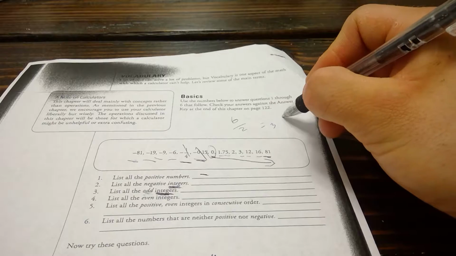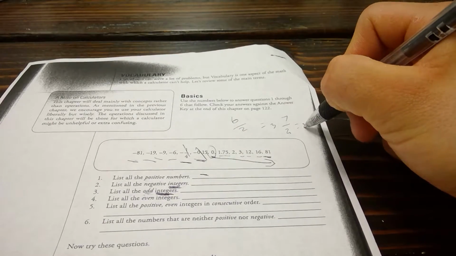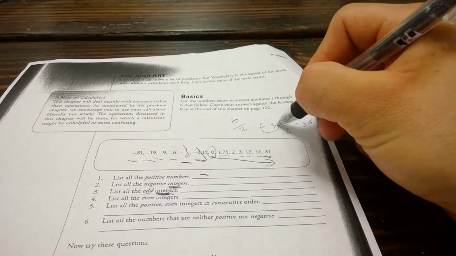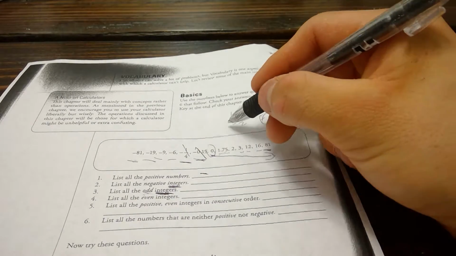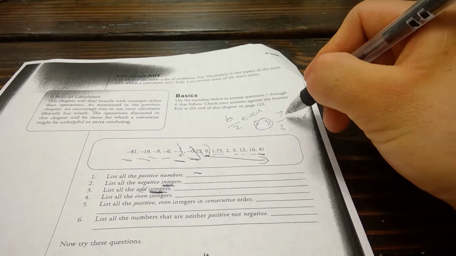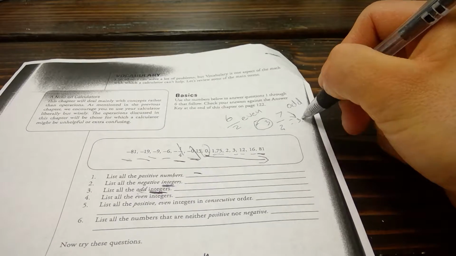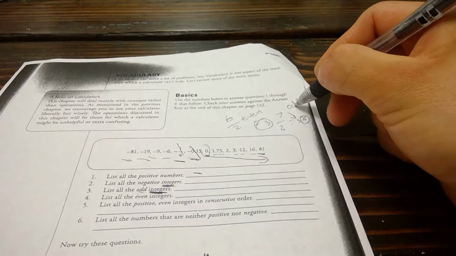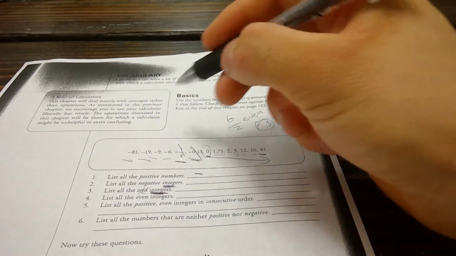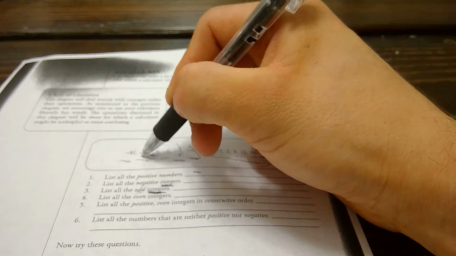But if I have 7 divided by 2, I get 3.5. This is acceptable because it's even. It splits evenly. This would be odd because it does not split evenly. You still have this remainder. So it's looking for odd numbers, right?